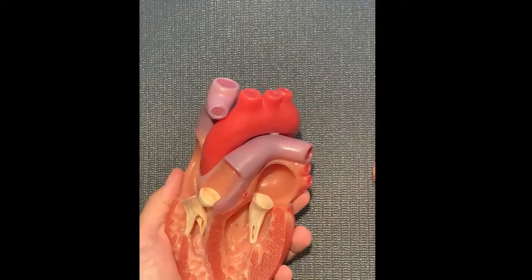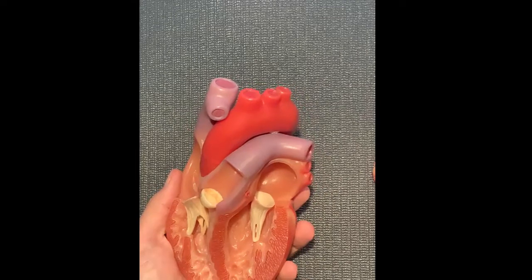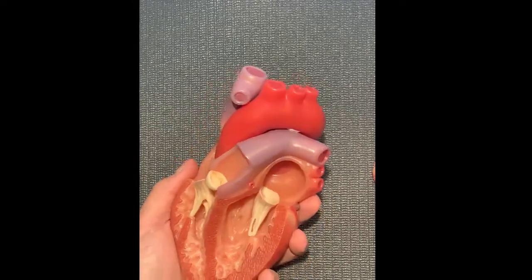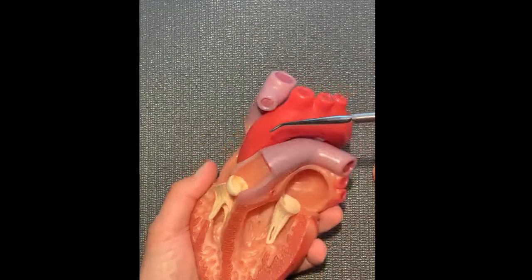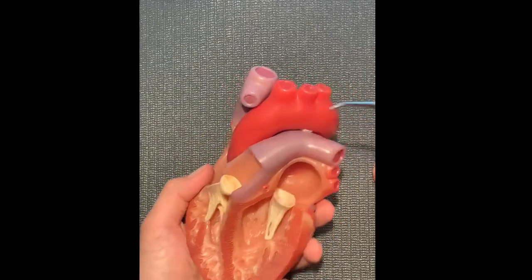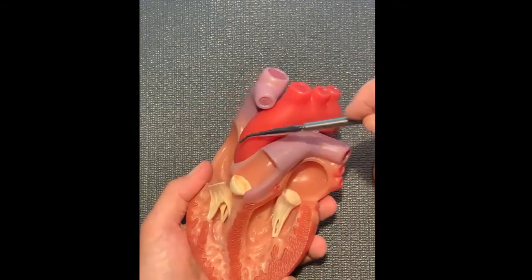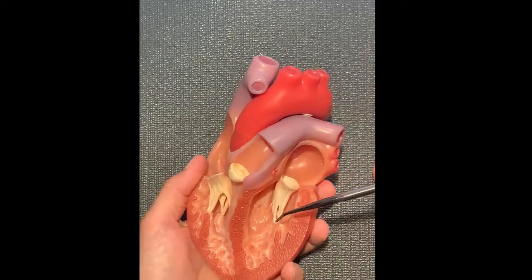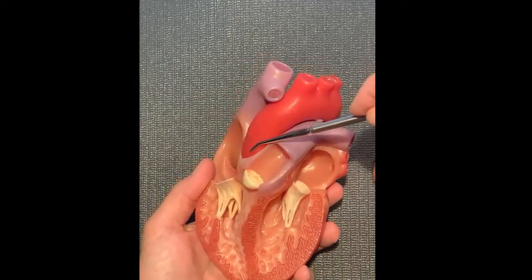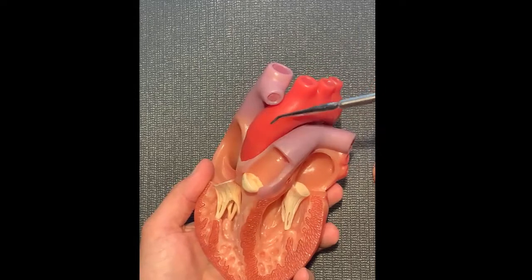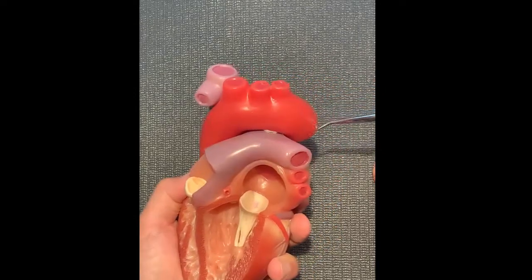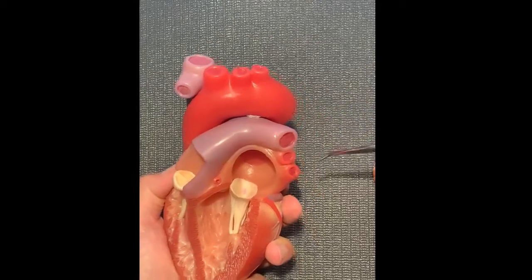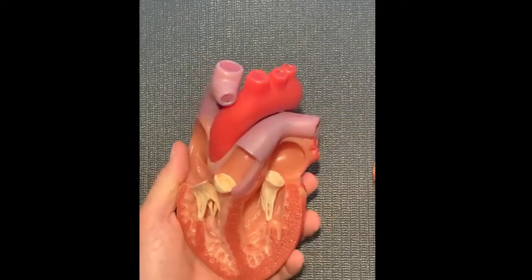The final two structures to identify are the ascending and descending aorta. I already pointed these out, but I'll do that again. This part of the aorta is the ascending aorta. This part is the descending aorta, and this is the arch of the aorta. This is called ascending because as blood leaves the left ventricle and enters the aorta, it ascends, or travels upward. It arches over through the arch of the aorta, and then it moves through the descending aorta to travel down through the thorax.